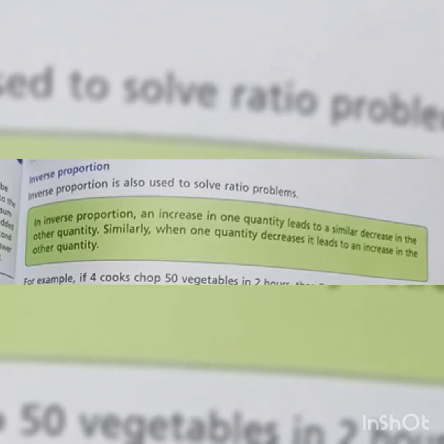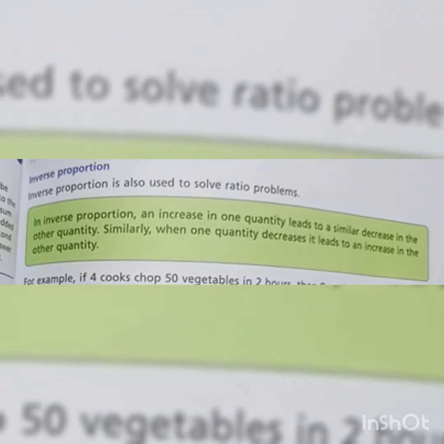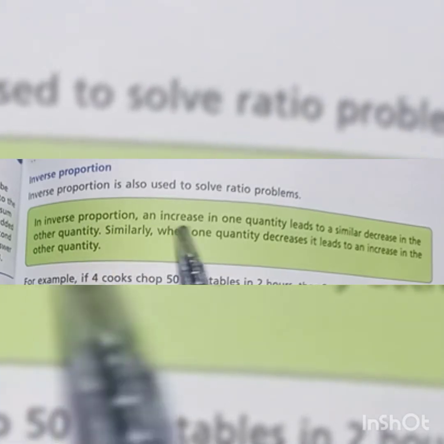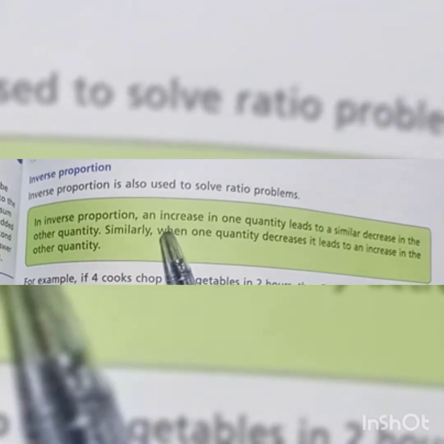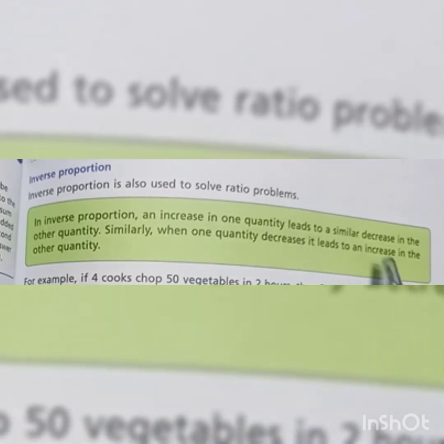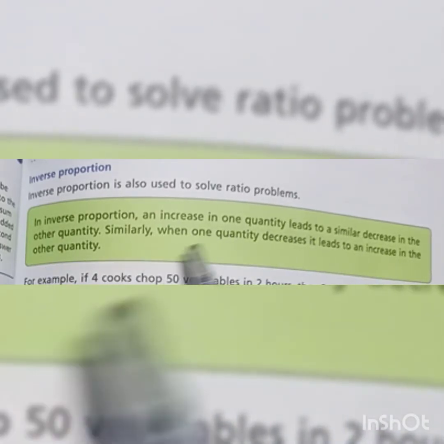Here is the definition of inverse proportion at page number 91. You can see that in inverse proportion, an increase in one quantity leads to a similar decrease in the other quantity. Similarly, when one quantity decreases, it leads to an increase in the other quantity.